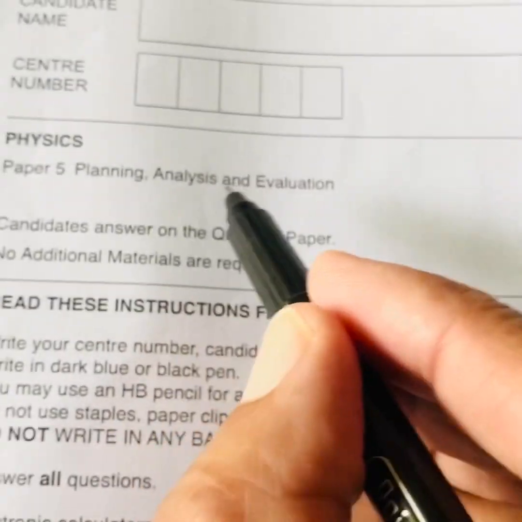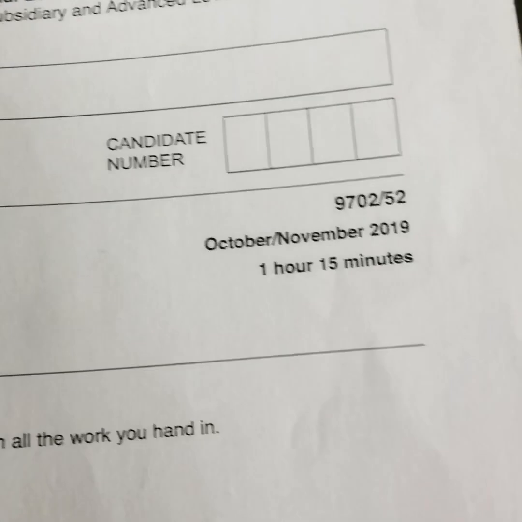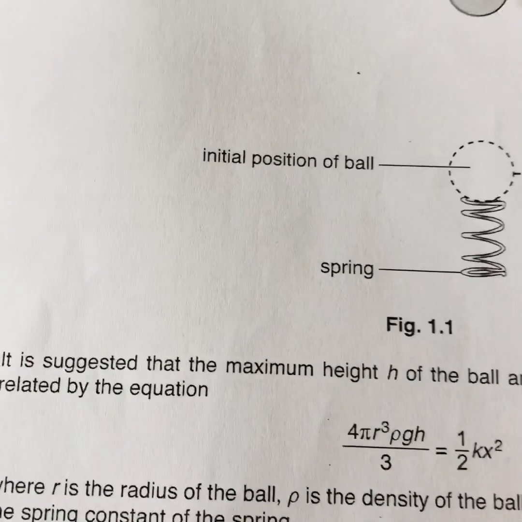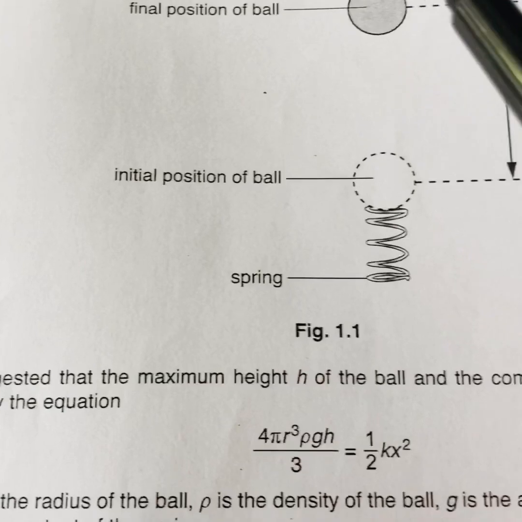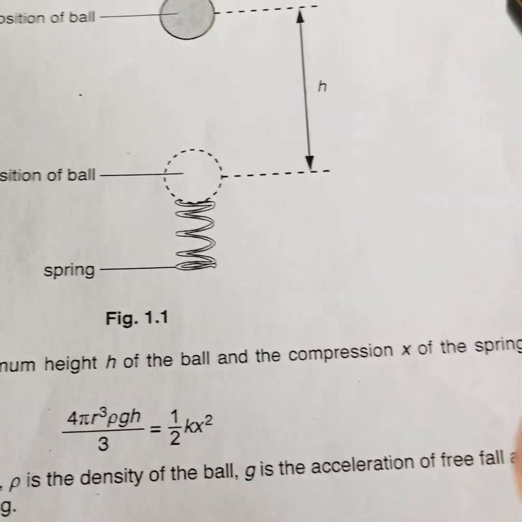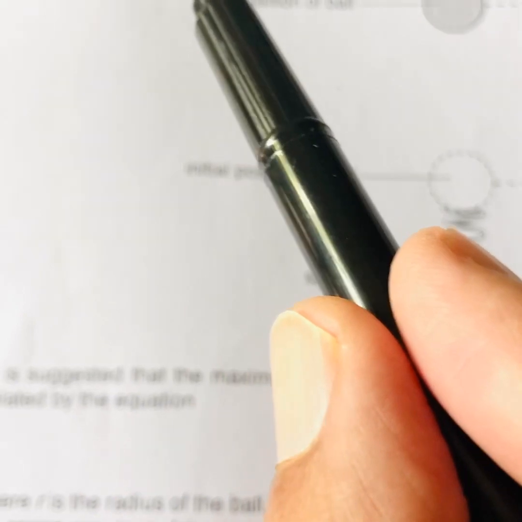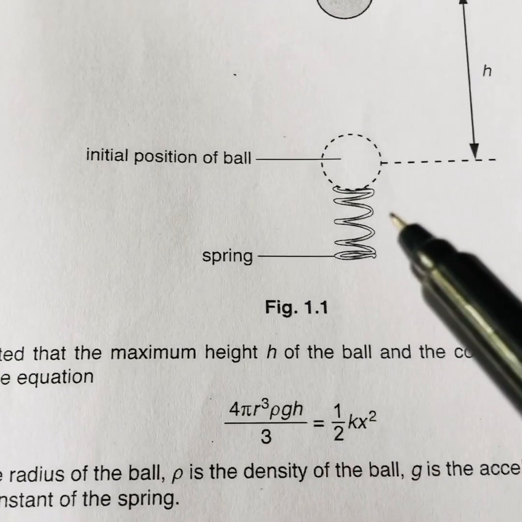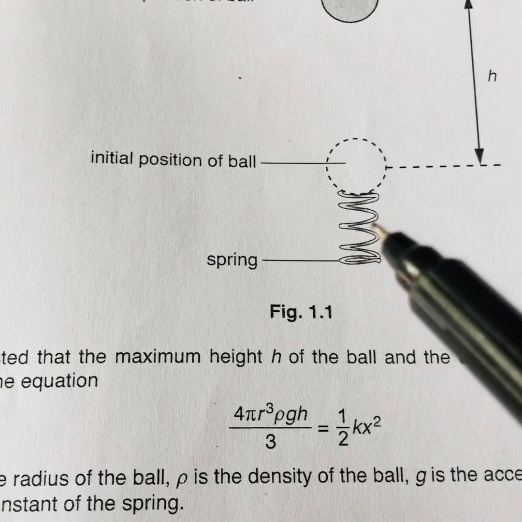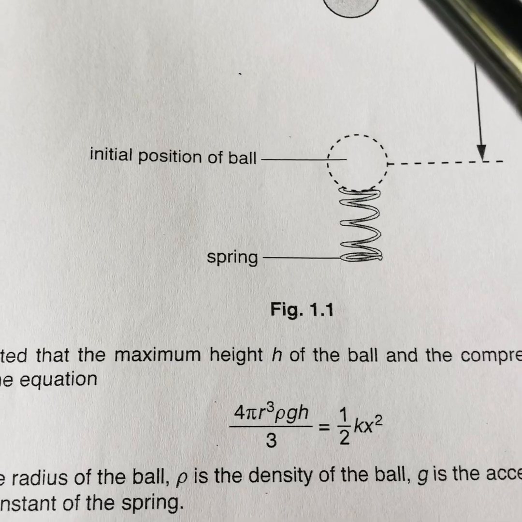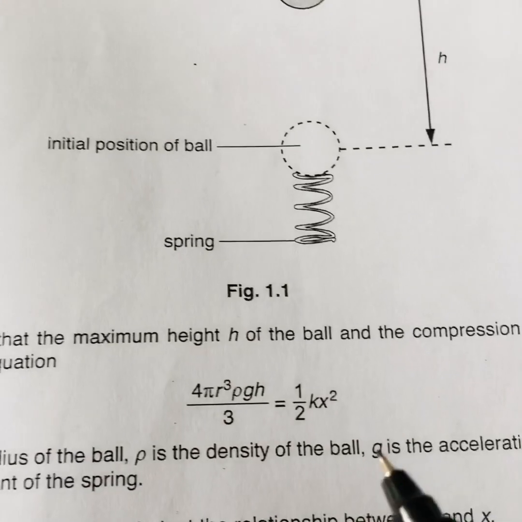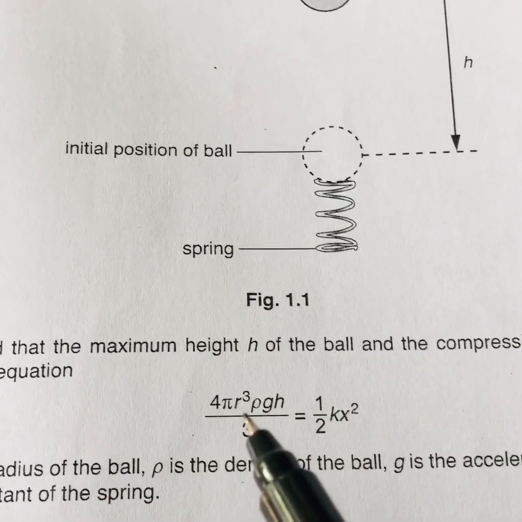Okay, so the next paper is Paper 5, October-November 2019, variant 5.2. The question is: a student investigates the maximum height reached by a light plastic ball when it is launched vertically from a compressed spring. When the spring is compressed, it has elastic potential energy. It rises up, so the elastic potential energy becomes gravitational potential energy, similar to mgh.